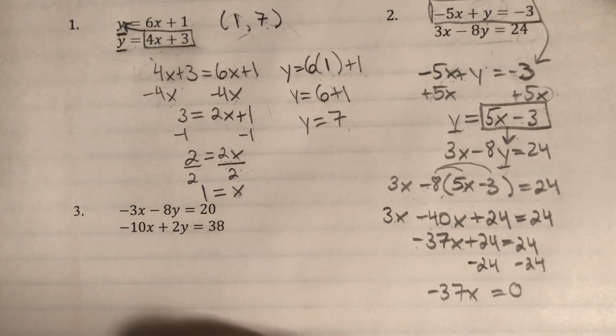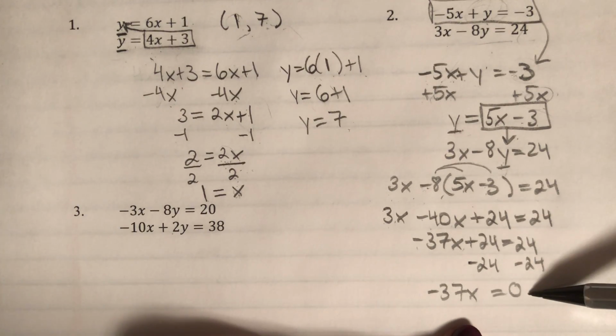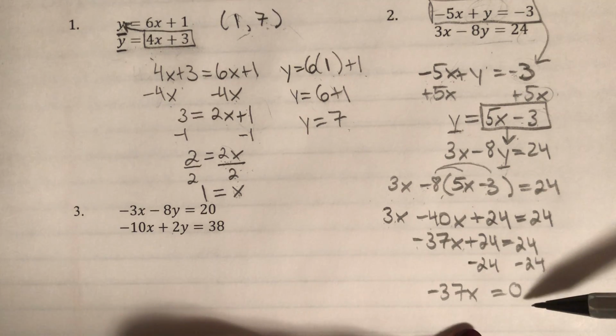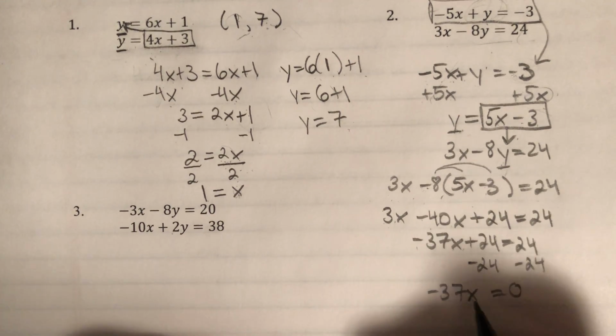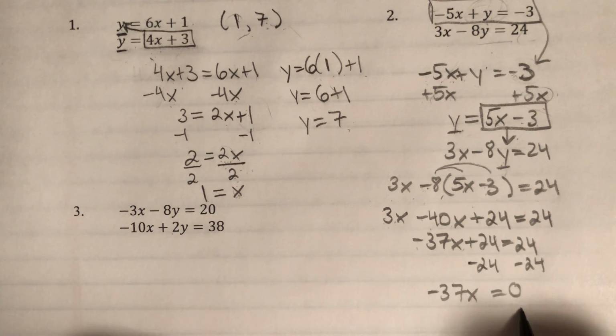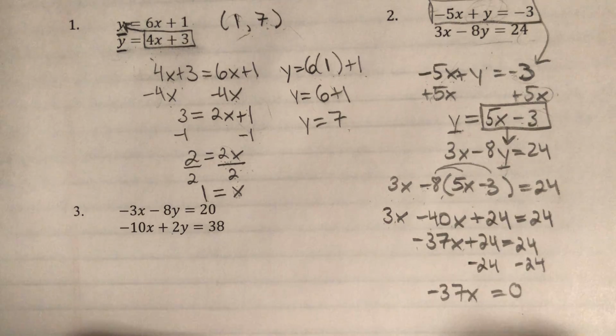Now, this is not a no solution problem. Be very careful with this. There's still an x variable in this problem. That means that I can keep solving for x even though it equals 0, and yes, you have to write the equal 0. You cannot have one side of an equation just suddenly vanish into thin air. You do still have to have it there.